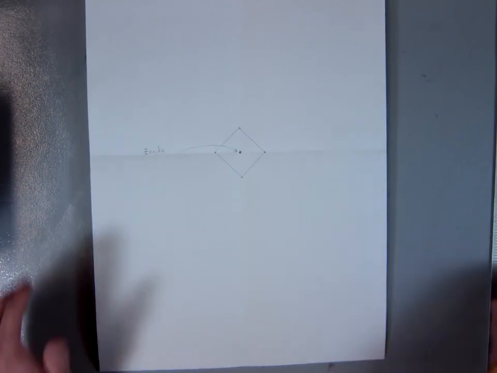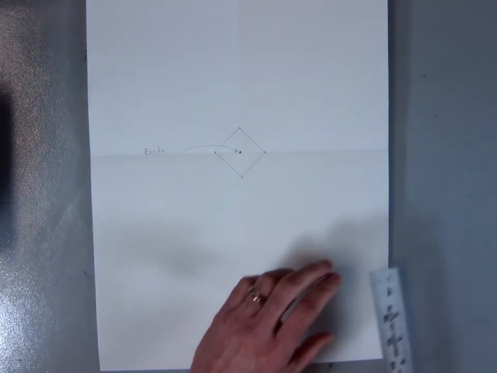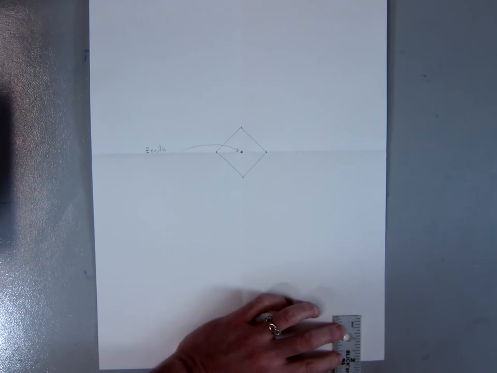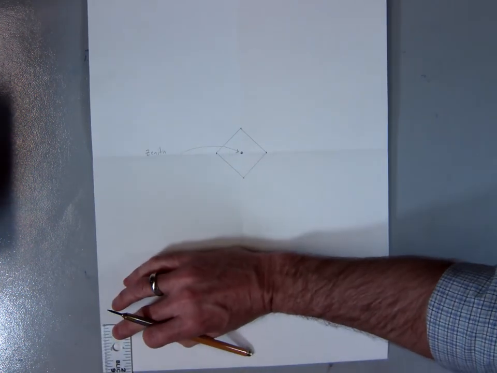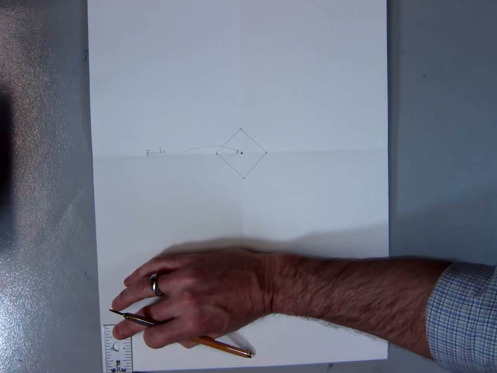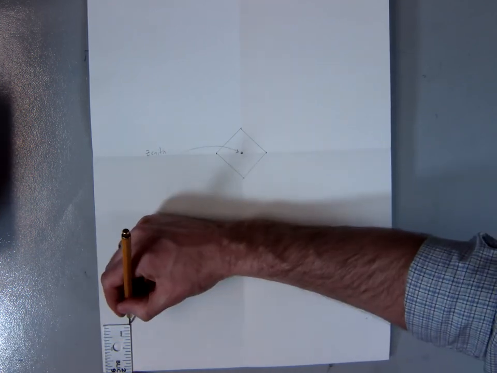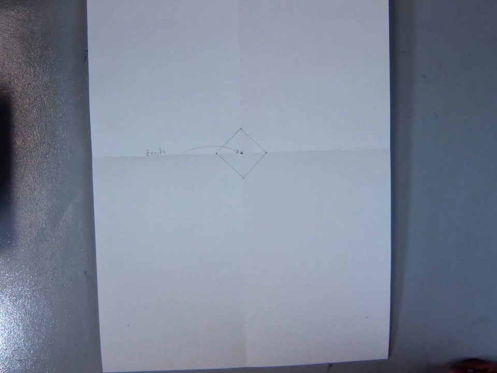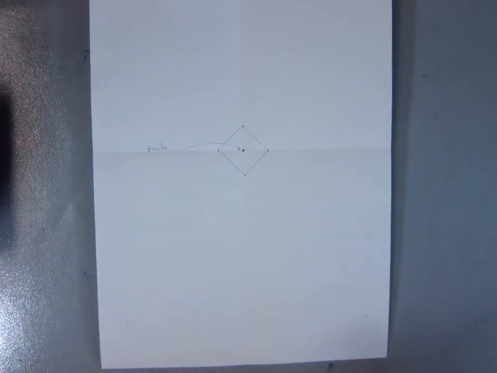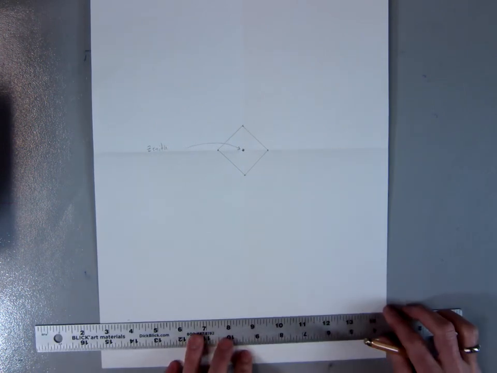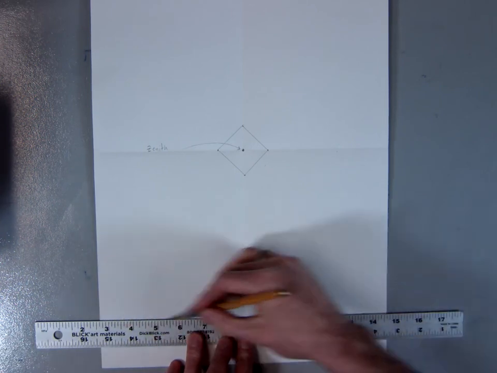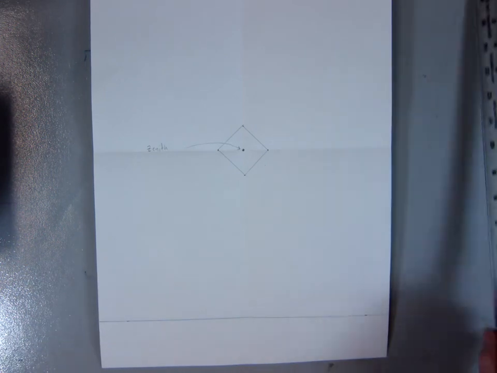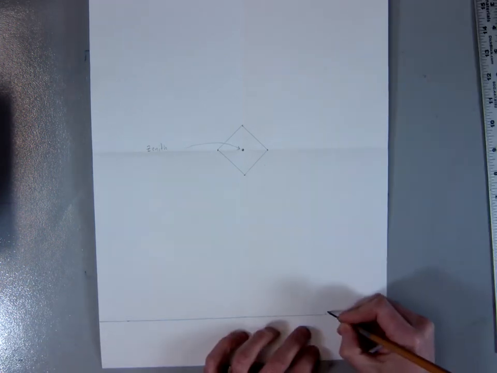Now our first horizon line is going to be at the bottom of our page. So I'm actually going to measure 2 inches up from the bottom on this side, and 2 inches up from the bottom on this side. So I'm going to put the 2 inch mark on the edge of the paper here, and then I'm just going to draw the line at the end of my ruler. So there I've got 1 mark on either side of the paper. I'm going to line those up. So I've got my horizon line.